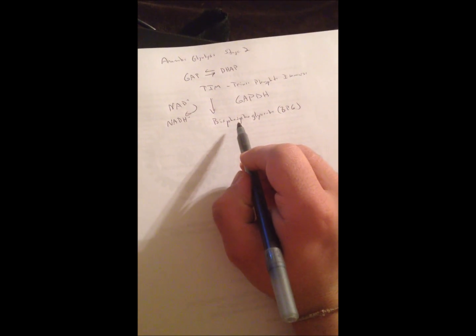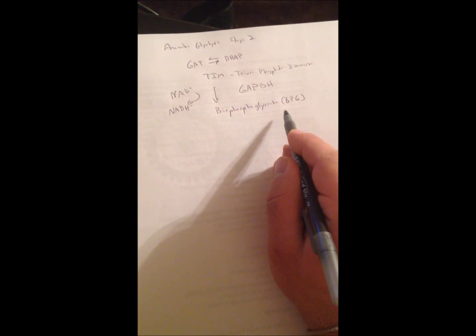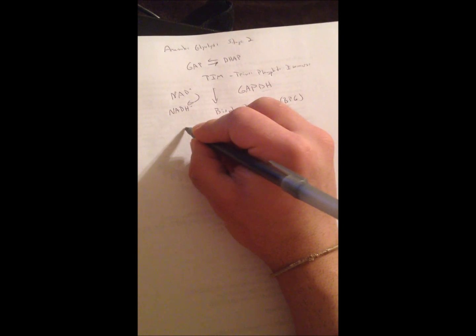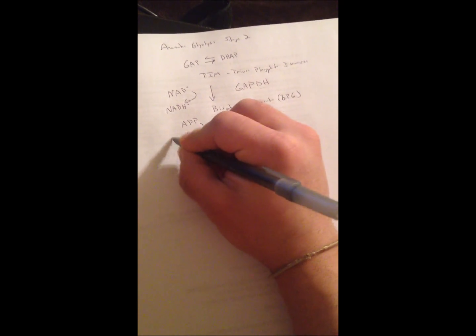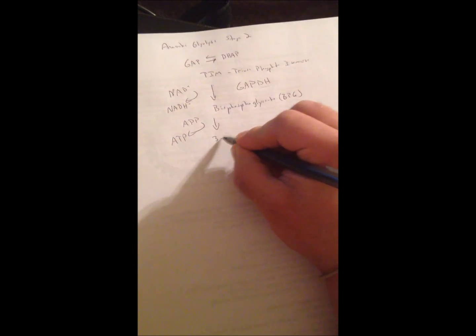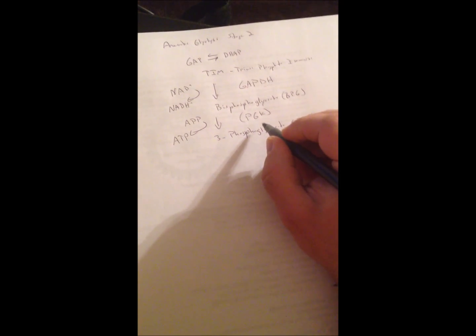So because of the dehydrogenase here, we're going to be taking out that hydrogen from your NAD, and it will give us the bisphosphoglycerate here, which will be brought down to, after adding an ADP, 3-phosphoglycerate, your 3PG from your PGK up here, your phosphoglycerate kinase.